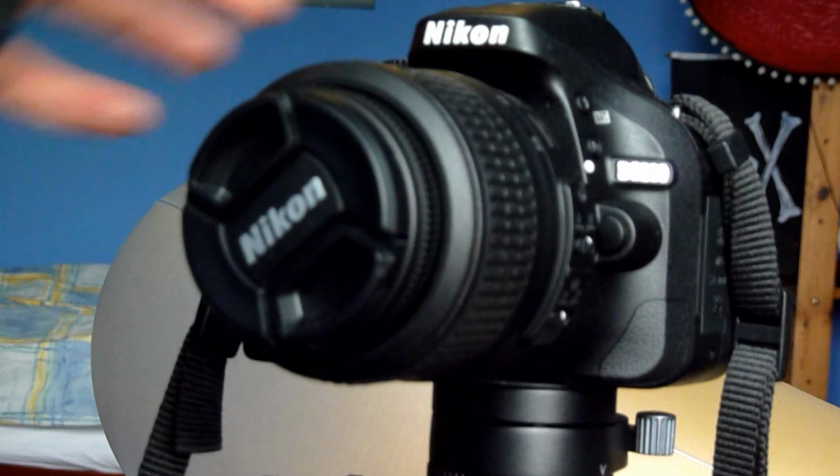You can also see here on the front of the camera there is a small button. You simply push this in and it allows you to twist the lens off. And to apply the lens, you line up the dots, clip it on and flip it round.